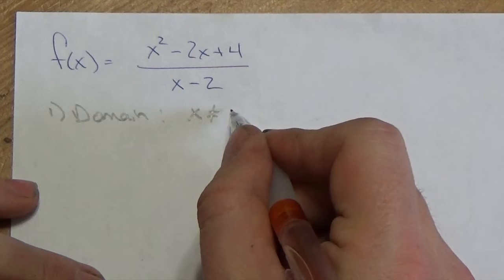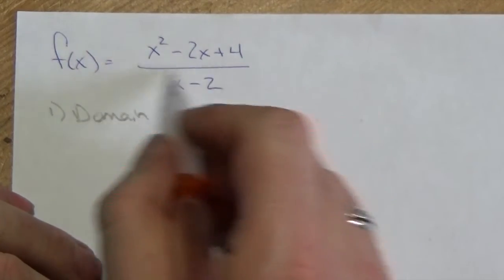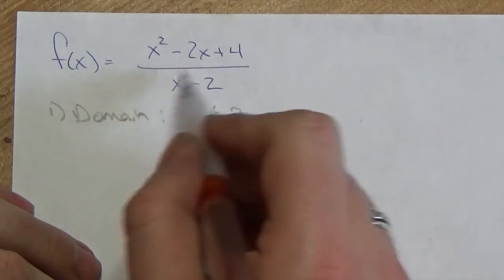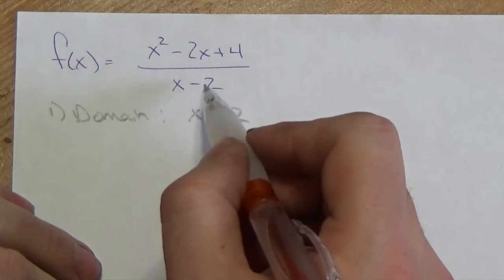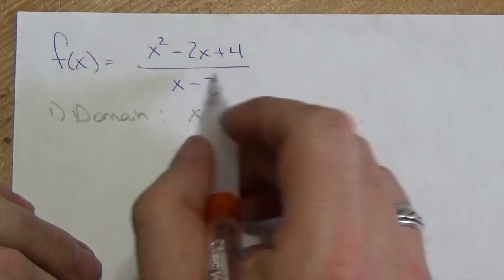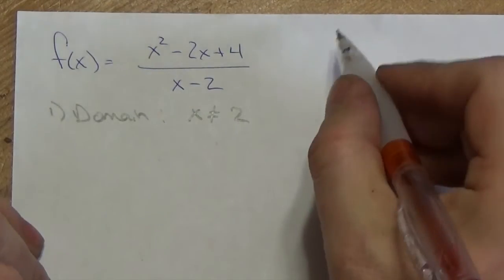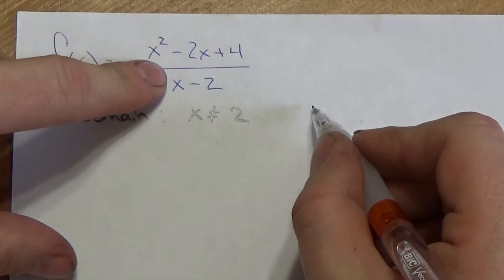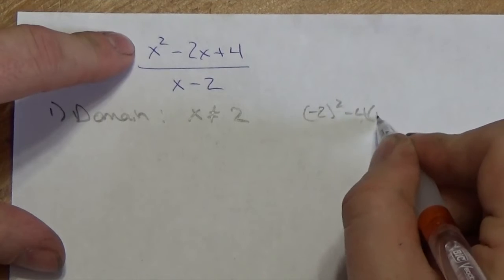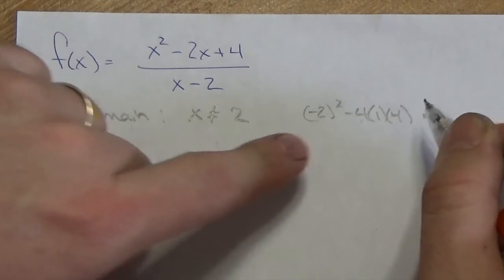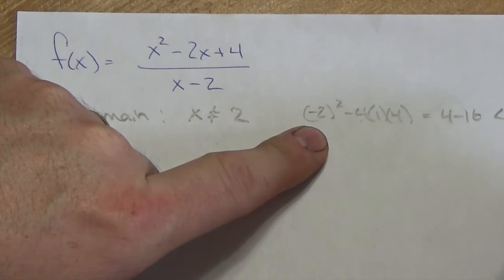X cannot equal 2. Now, normally I would take a look at my numerator and see if I could factor that down and cancel that out, but actually the numerator won't factor in a way that allows me to cancel. I might look at this and think, well, is that a removable discontinuity or an essential one? But let's just take a quick look at the discriminant of the numerator. That's going to be negative 2 squared minus 4 times a times c. So that's going to be 4 minus 16. Notice that that's going to be less than 0.